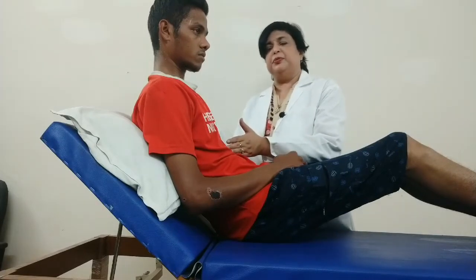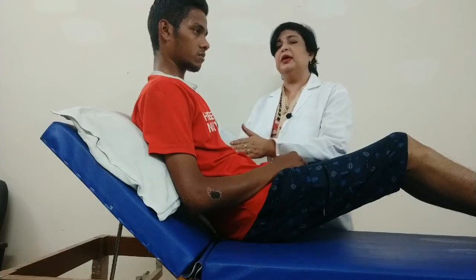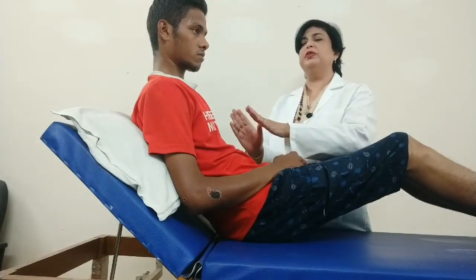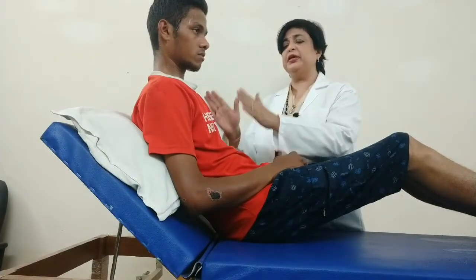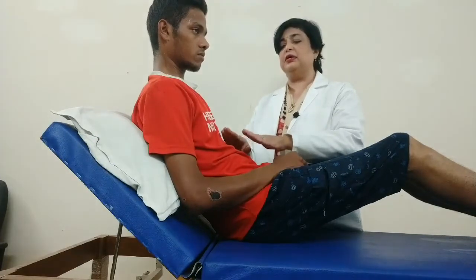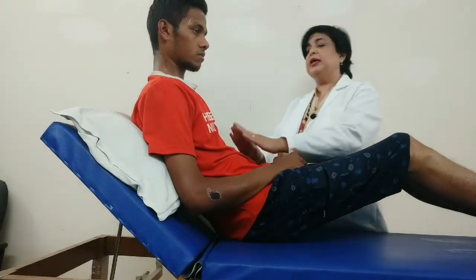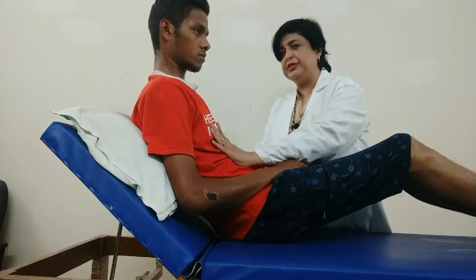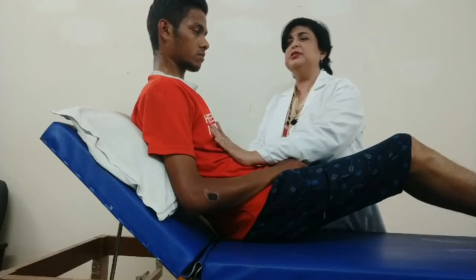Therapist positioning. How should the therapist position himself or herself? The best position for the therapist is to stand in front of the patient so that I can see the facial expressions of the patient and I can also observe how well the diaphragm is moving. I will keep both my hands on the anterior chest wall of the patient. I will ask the patient to turn his face away from me.